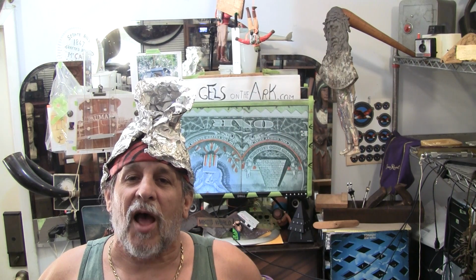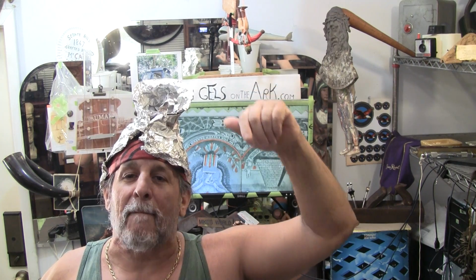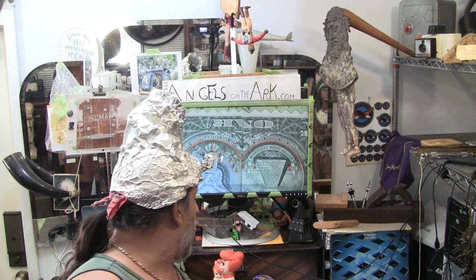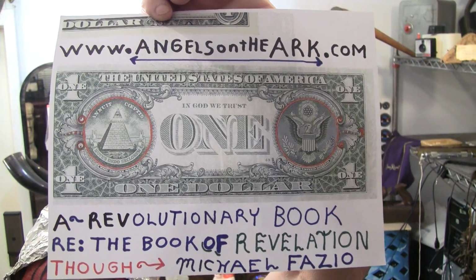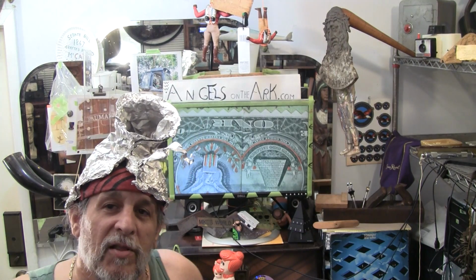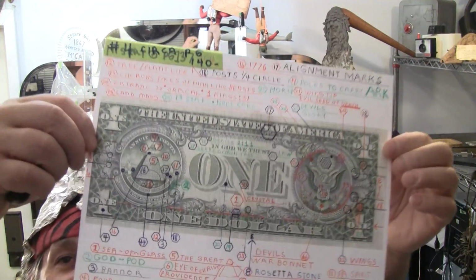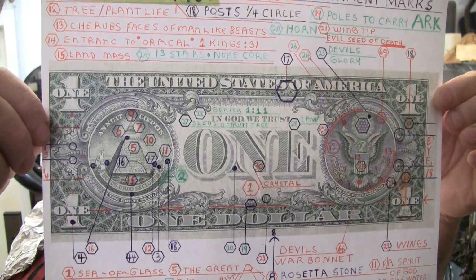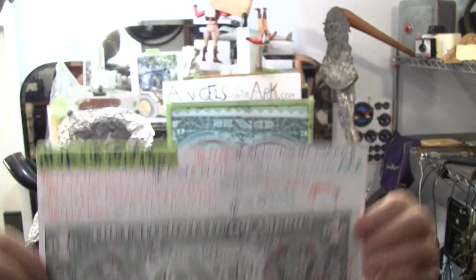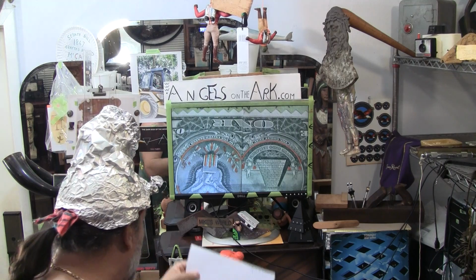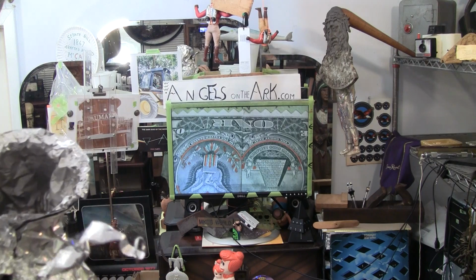You get $1,000 if you prove me wrong based on the words that are in my book, Angels on the Ark. So you can download this book onto your computer for $1. Read the book, find the part of the book where I show you that this is a perfect caricature, representation to scale of the original Ark of the Covenant given to Moses by what we perceive to be God. However, when I say perceive to be God, I mean perceive to be God.